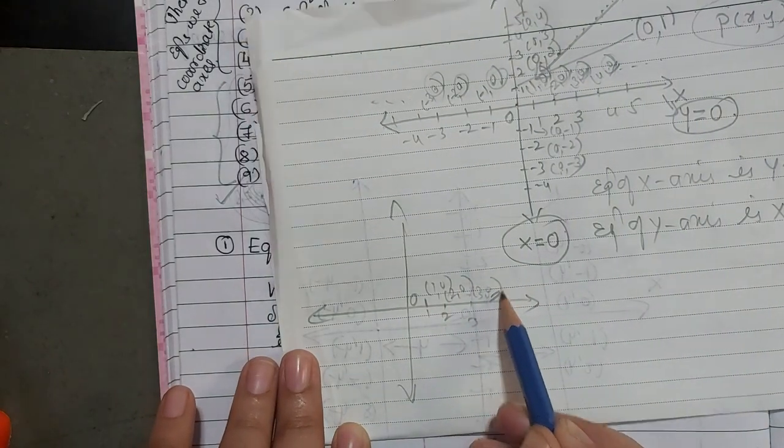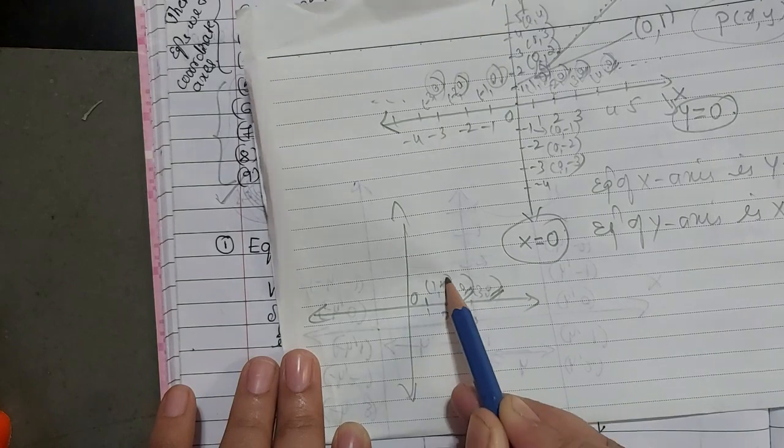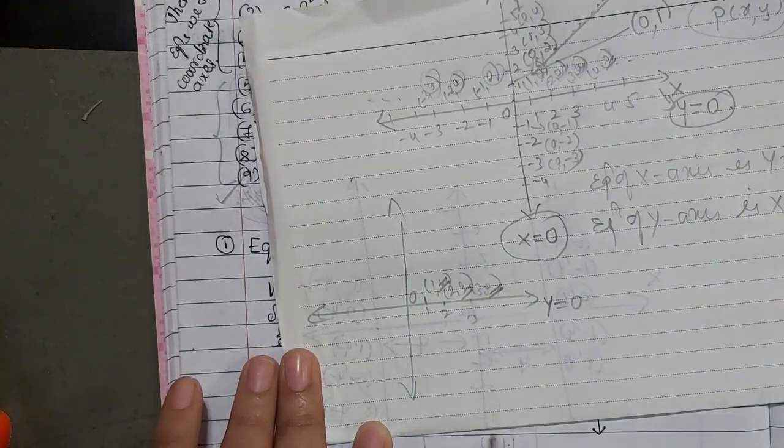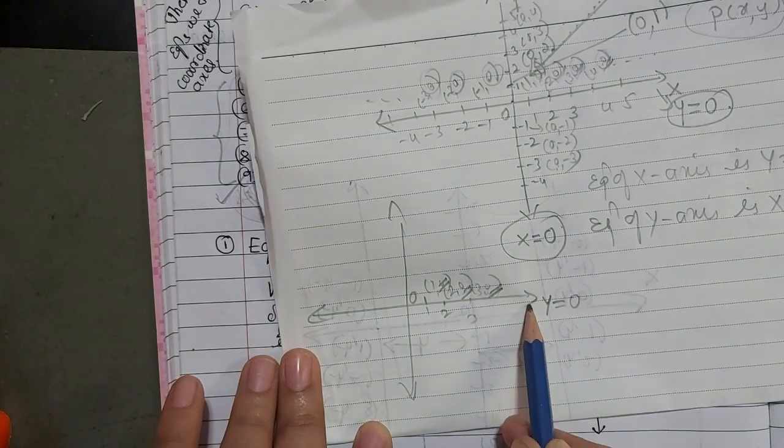Therefore, every y coordinate is 0. So this is the general condition. Therefore, y is equal to 0 is the equation of the x-axis.